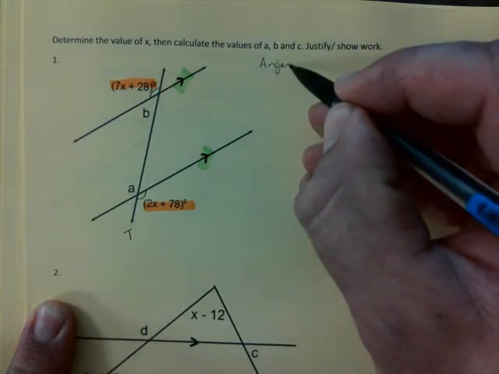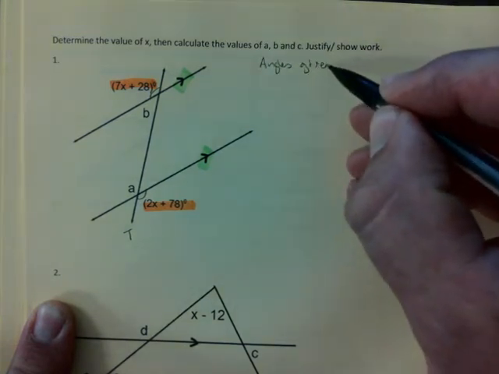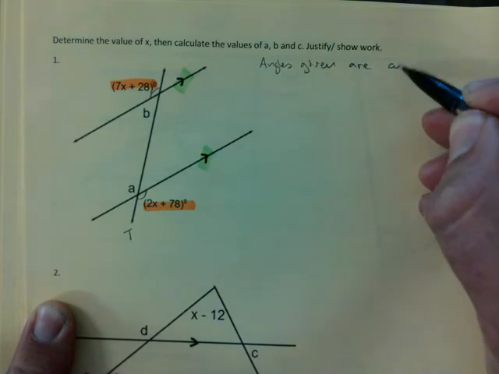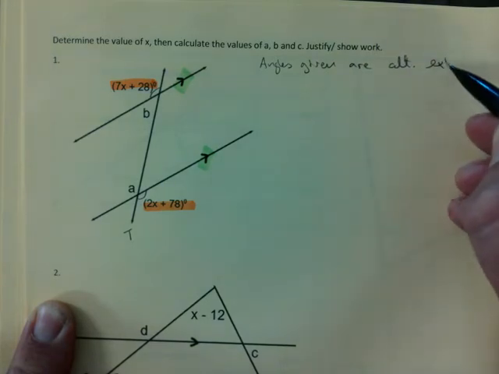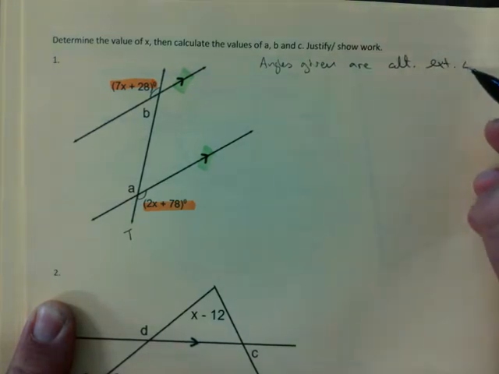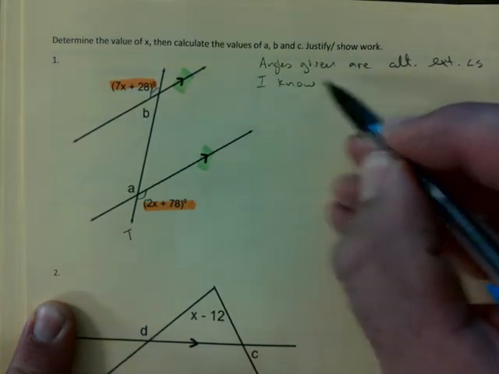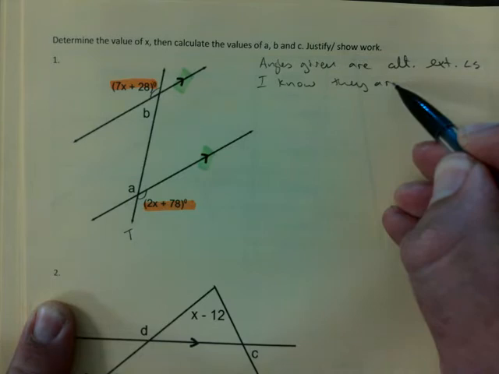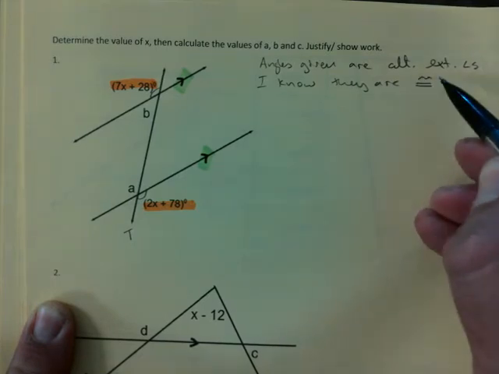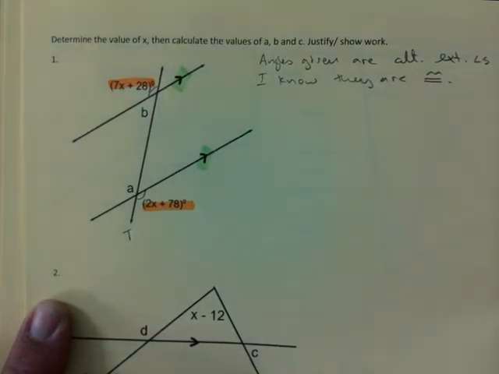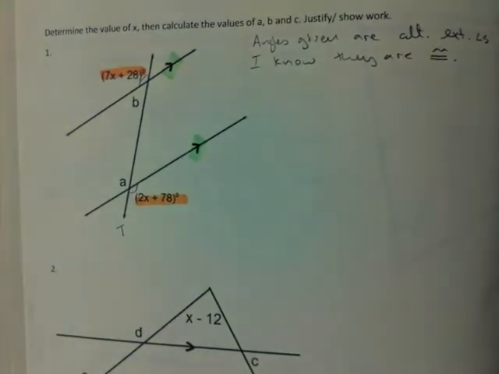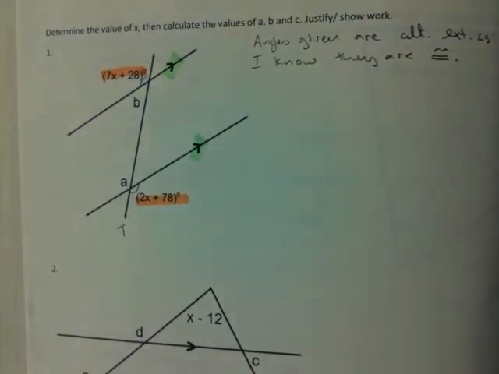Angles given are alternate exterior angles. I know that. They are congruent. Okay, very important to know what I know about this pair. This pair in this case is equal to each other. Which one is not equal to each other?